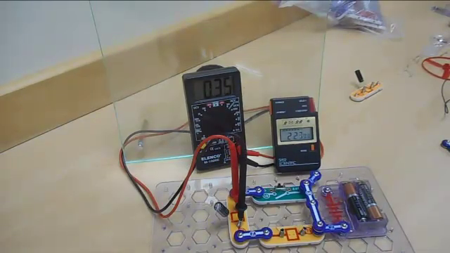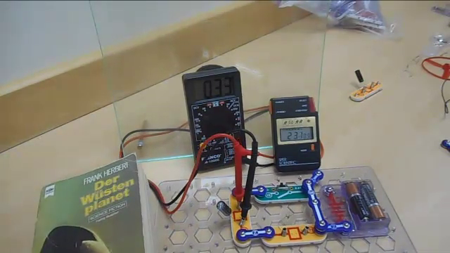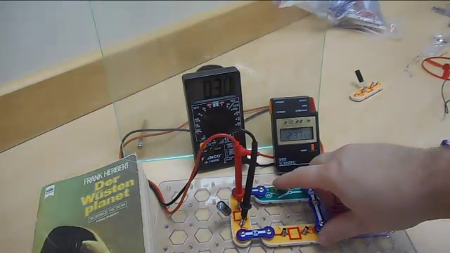Alright, and take the last measurement right now, or 1 second before that. Alright, got the second capacitor done.